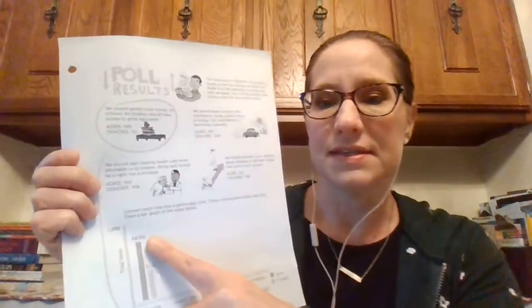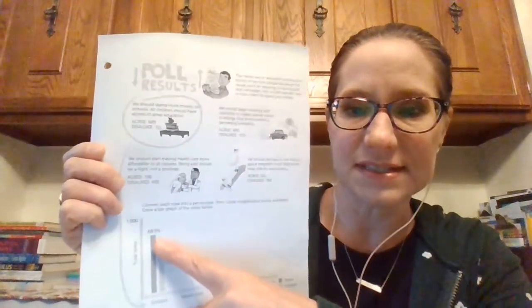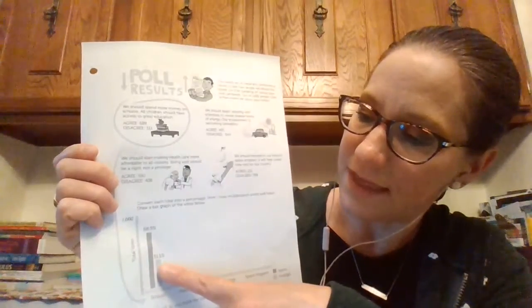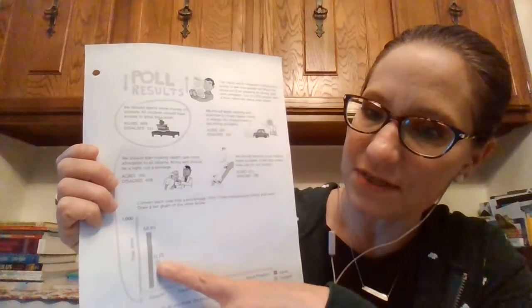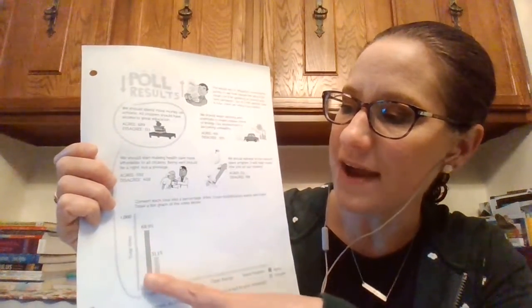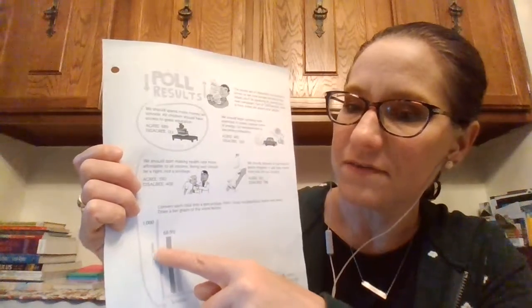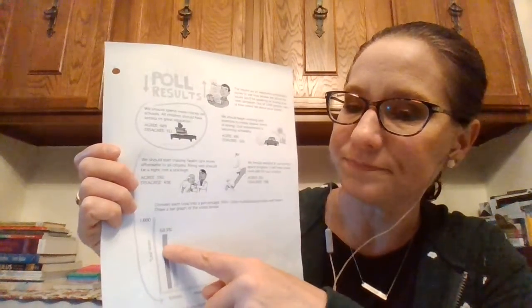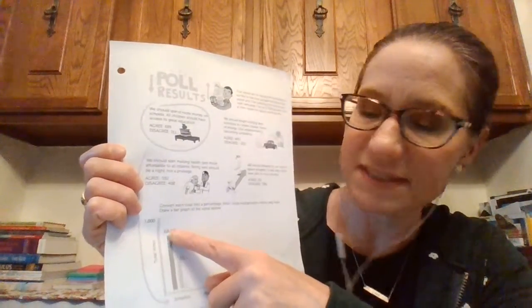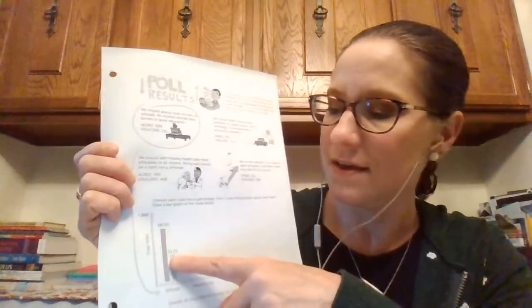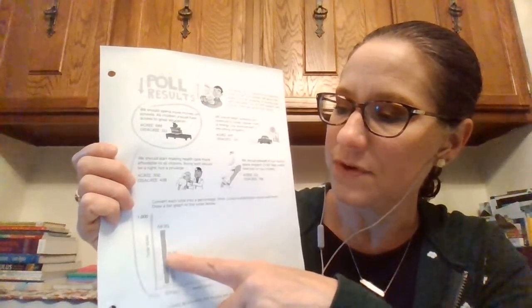So the 689 will turn into 68.9, and the 311 will turn into 31.1 when you're doing this as a decimal number. And then you're going to plot it on the graph. So 500 would be about here in the middle. So they went up because 68.9 is close to 70. And then 30 is down here.